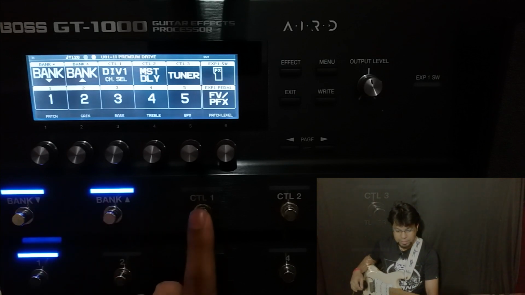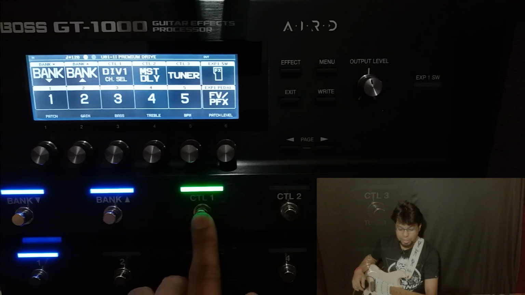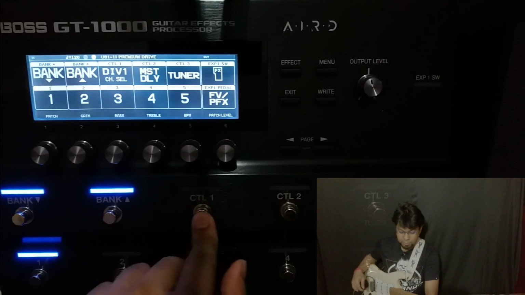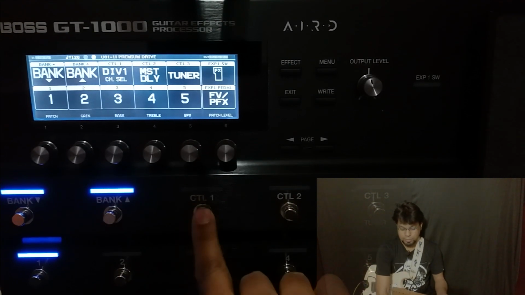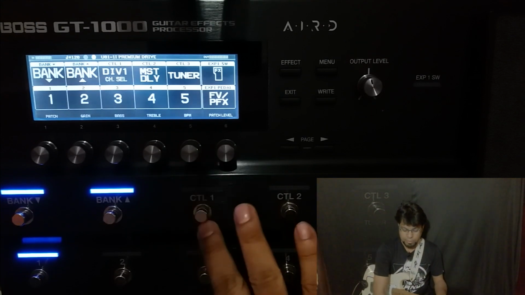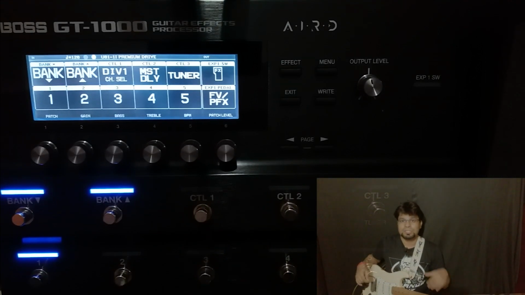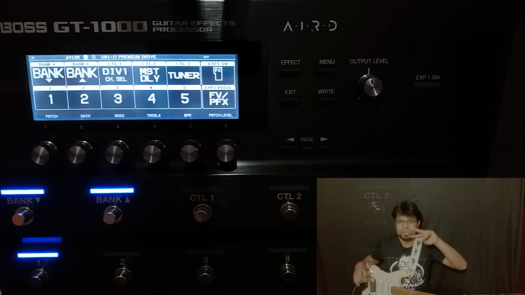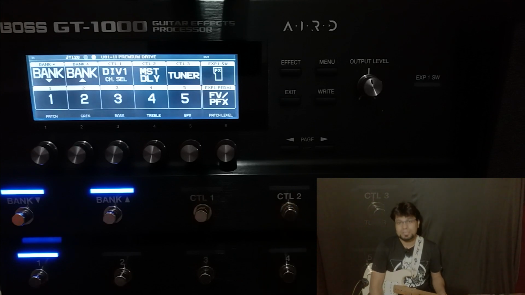This is channel select. The control one is assigned to channel select. So if I switch the channel, as when the green comes on, it's supposed to be a different channel. So if we were to test that, alright, so what it is essentially doing is it's switching to a different channel only. It's a stereo setup and it's switching to a different channel, a different amp. Okay, the control 2 is written MST-DLY, which is your master delay.